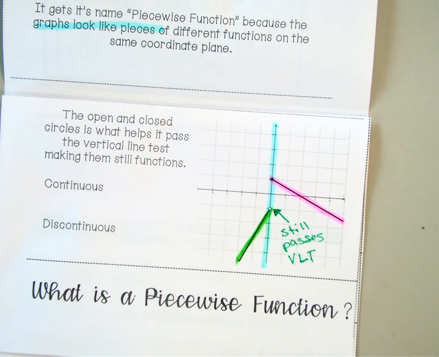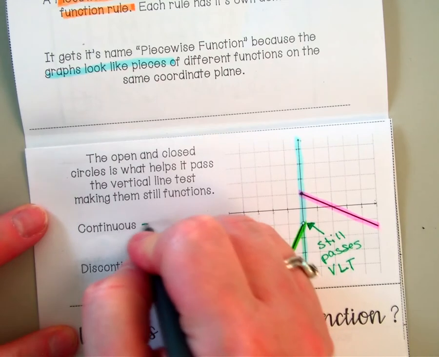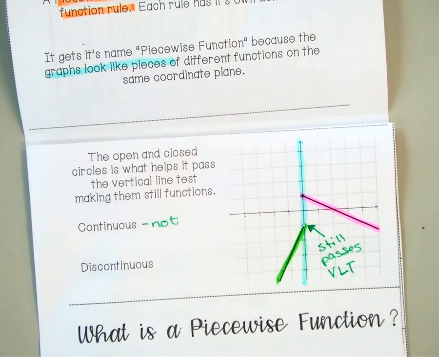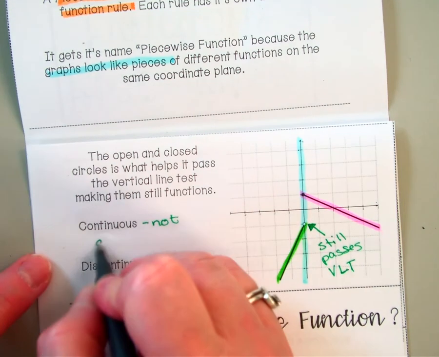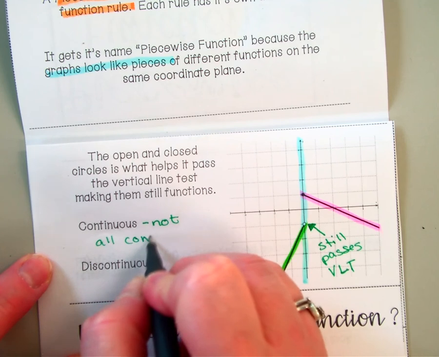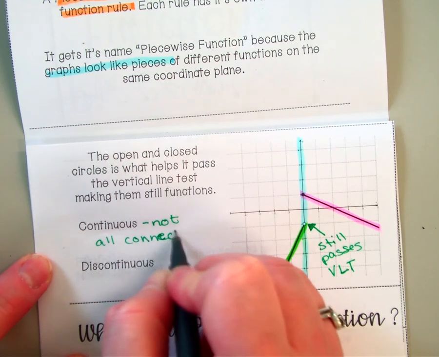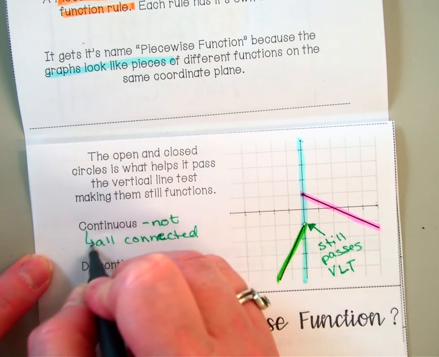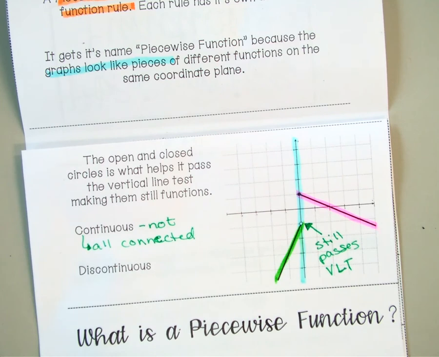So these graphs are not continuous. Continuous means that the graph is all connected. I spelled connected wrong, but I fixed it. So these graphs are not continuous because continuous means that your graph is all connected. This is not connected, as we can see right here.